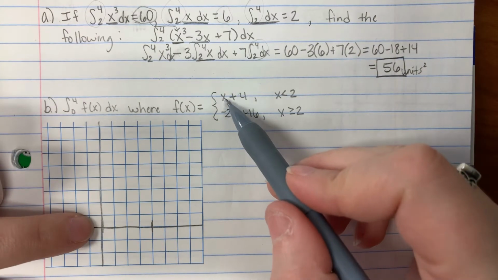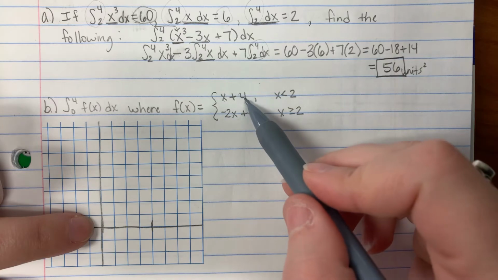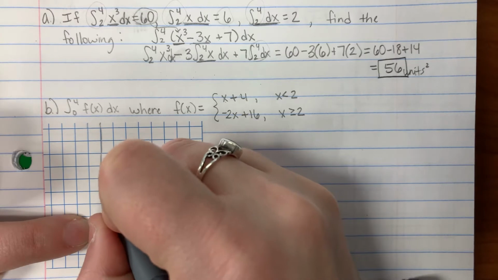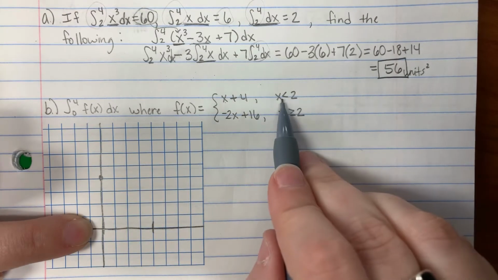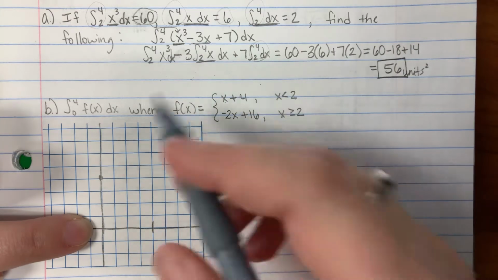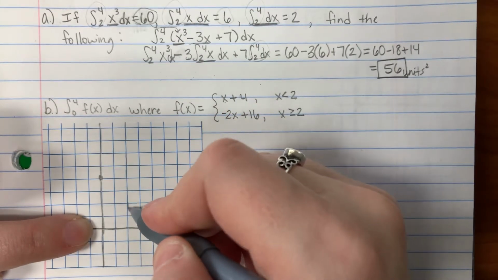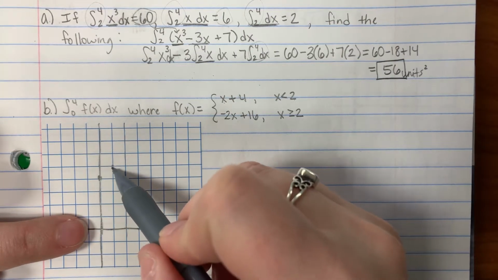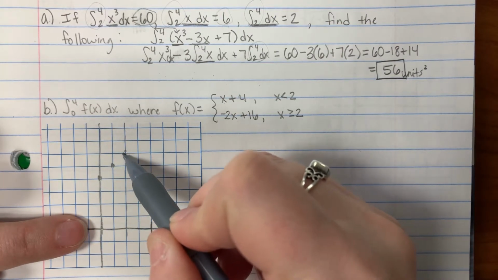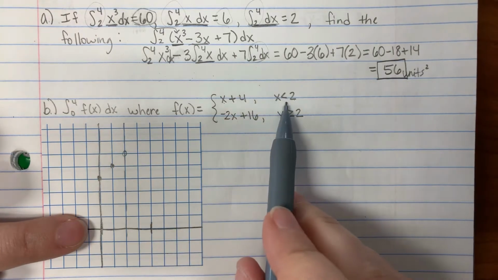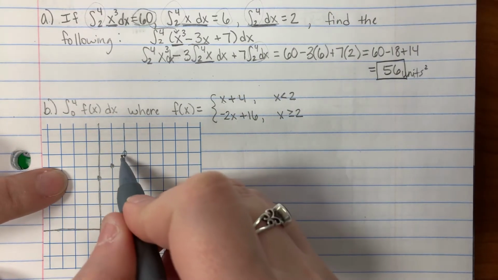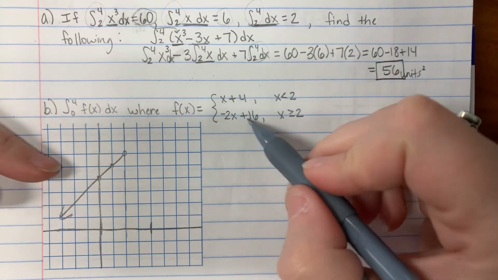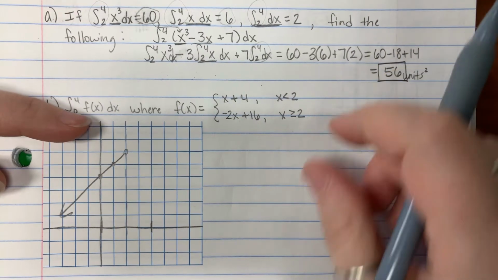So this first one, my function is y equals x plus 4, or f of x equals x plus 4. So that means I have a y-intercept of 4 and a slope of 1, and that's for everything that is less than 2. So right here down is what I'm looking at. So slope of 1 means it's right here, and all the way up to that point, but not including it because it's not equal to, and then everything this direction. So here's that equation.